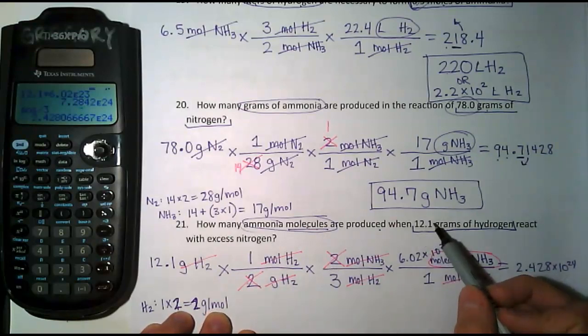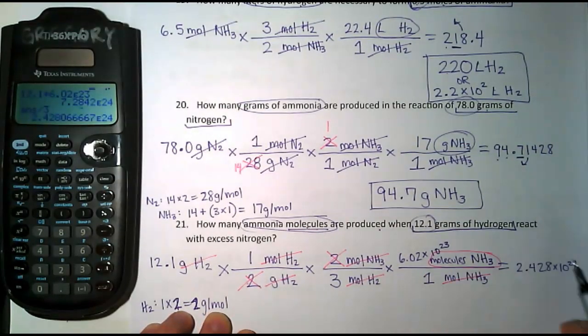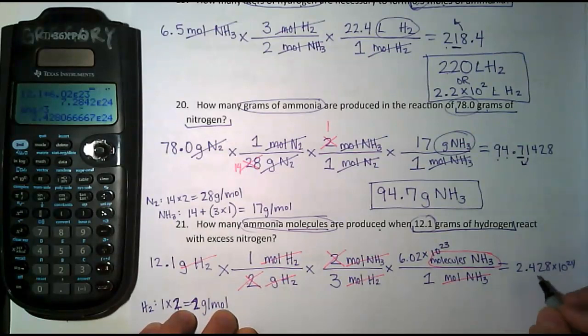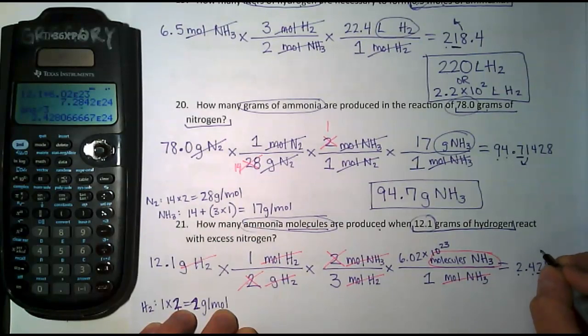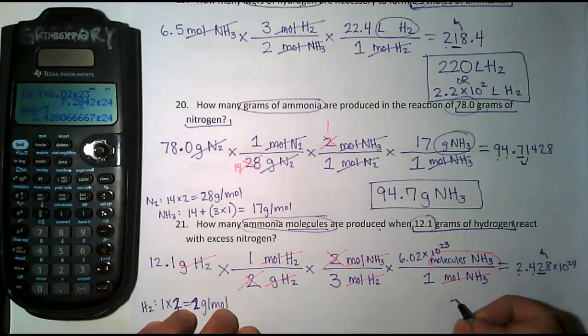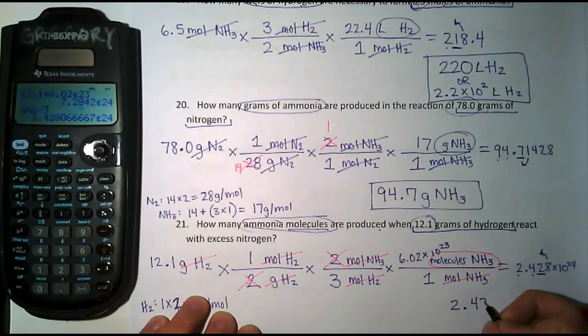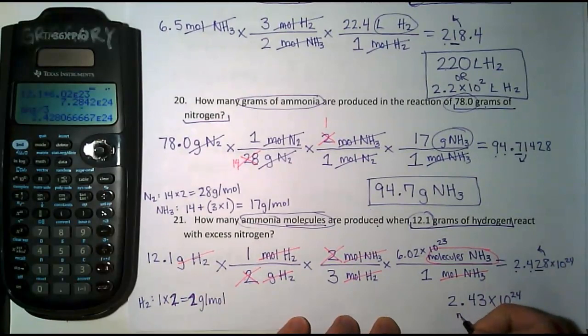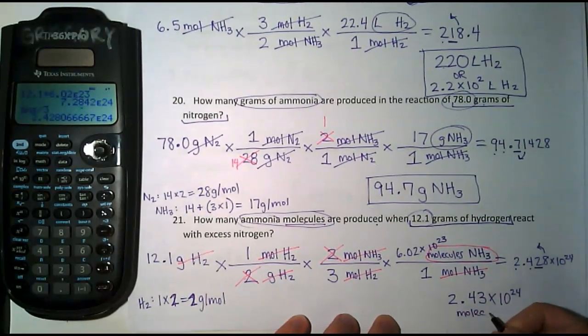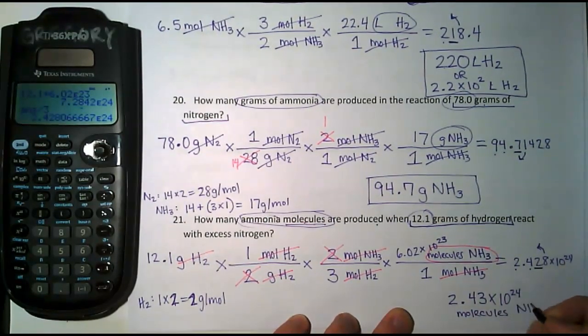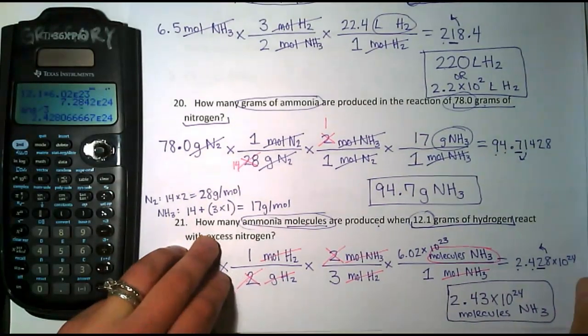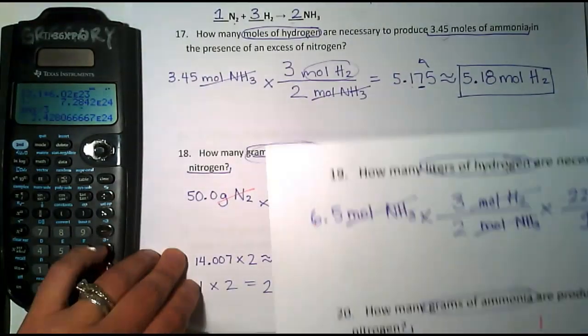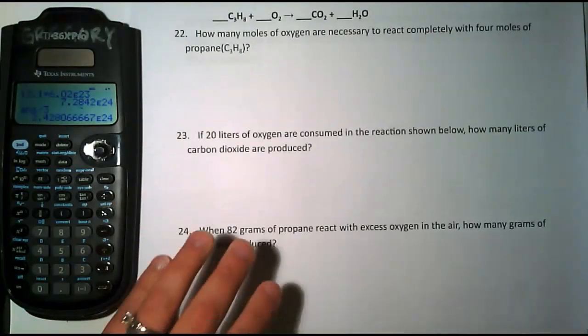So now we just need to correct our significant figures. We have 3 significant figures in our given value. So when we write our answer, we can put 1, 2, 3. This 8 makes the 2 round up, so our final answer will be 2.43 times 10 to the 24th. And our units are molecules of NH3. Box that in. There's our other paper of all our work we've done.